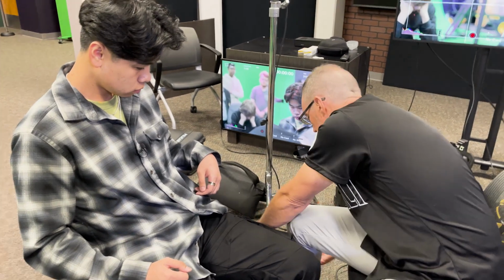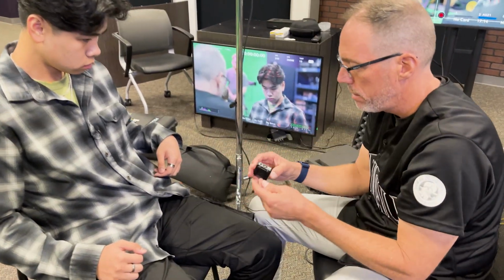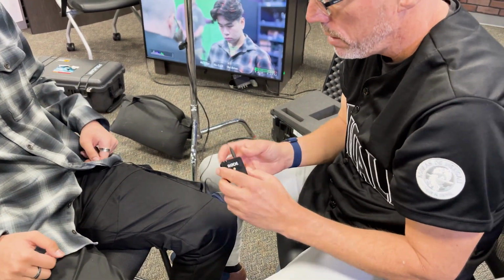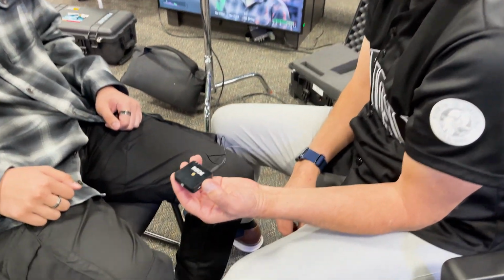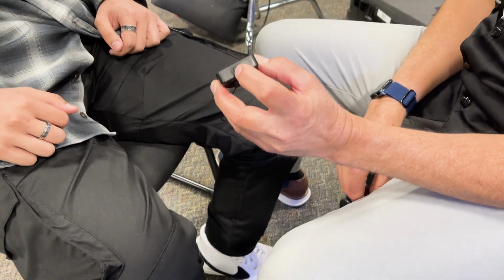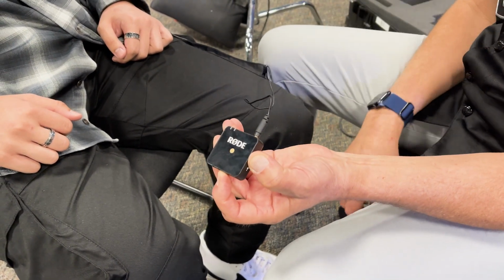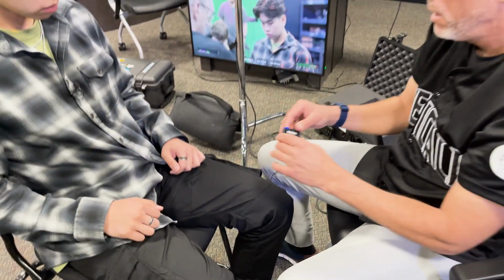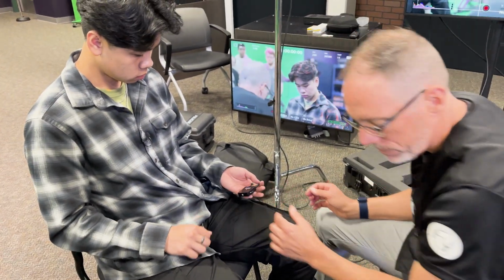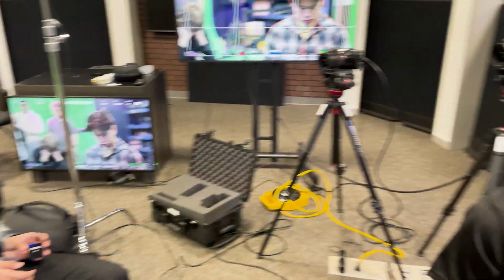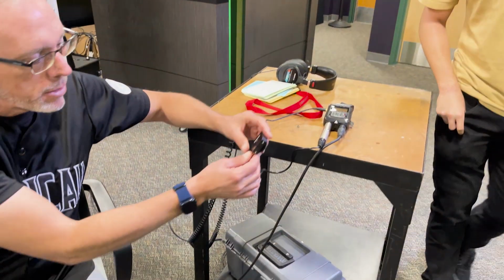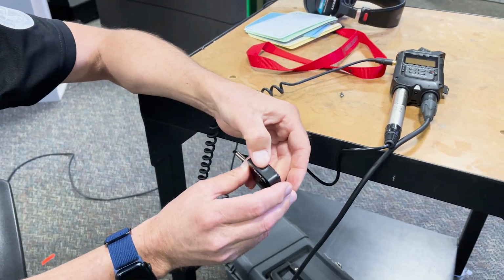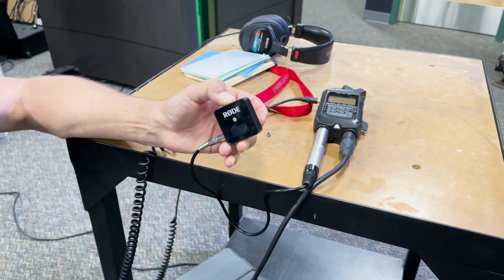All right, then I'm going to plug it in, and I'm going to turn on the transmitter. To do that, all you have to do is hold down the power button here and wait for the lights to come on. Cool. Hang on to that for a minute. Now I'm going to turn on the receiver over here, making sure that's plugged in here. Hold down the power button, wait for the screen to come on.